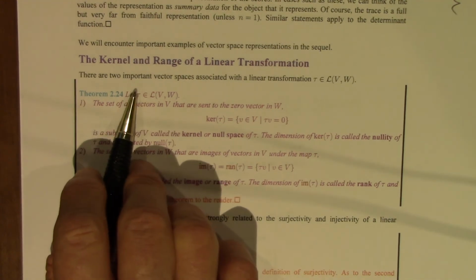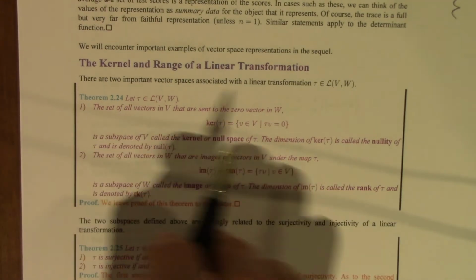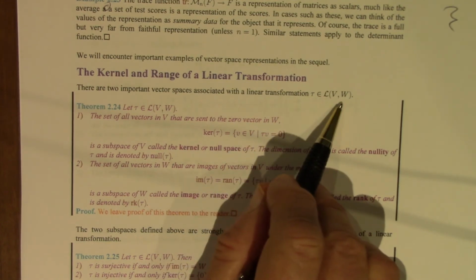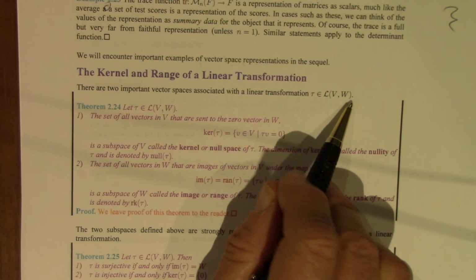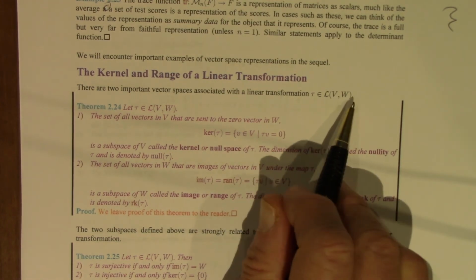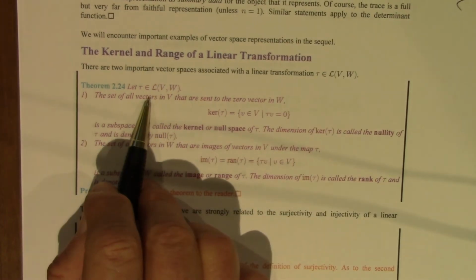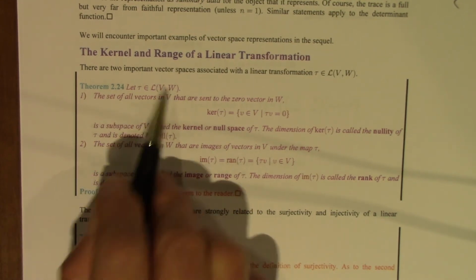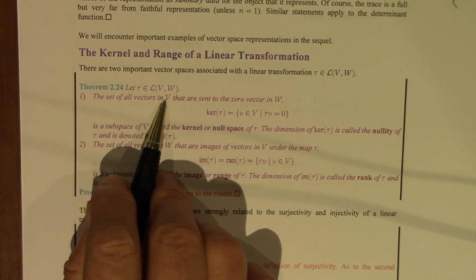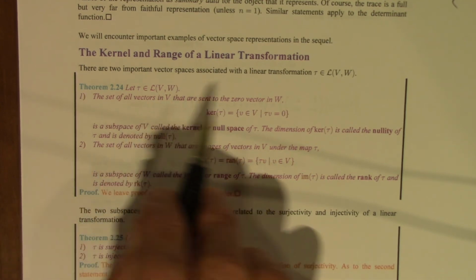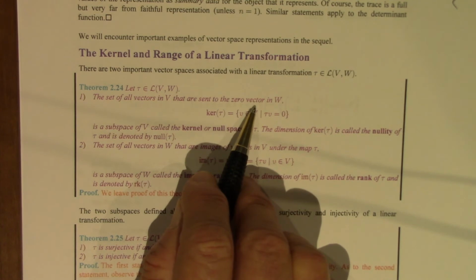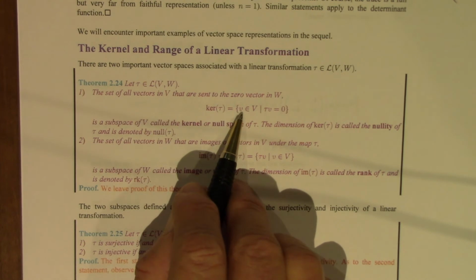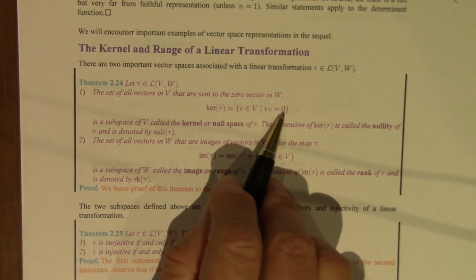There are two very important vector spaces associated with a given linear transformation, tau from V to W. Vector spaces other than V and W. And here is the definition for tau mapping V to W. The set of all vectors in the domain V that are sent to 0, the 0 vector in W, looks like this: the set of all v in V such that tau v equals 0.